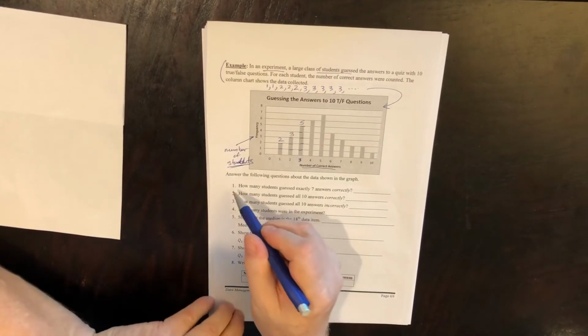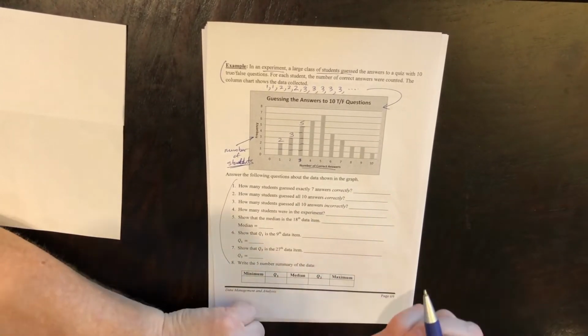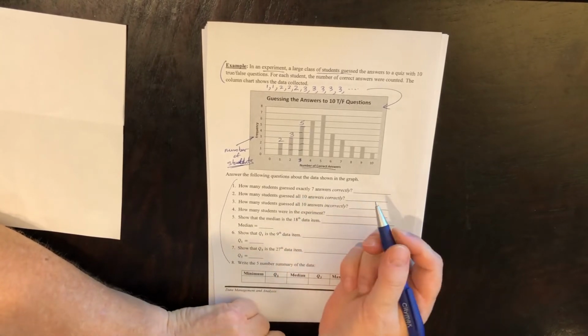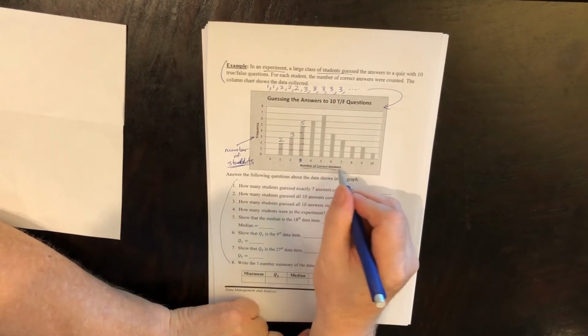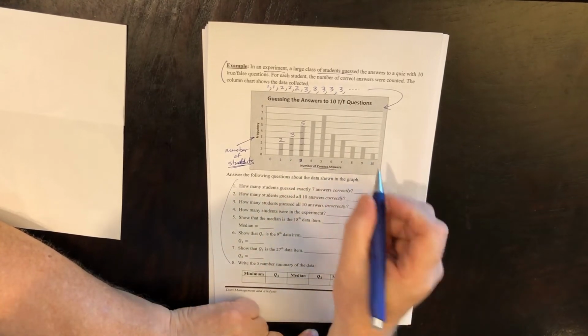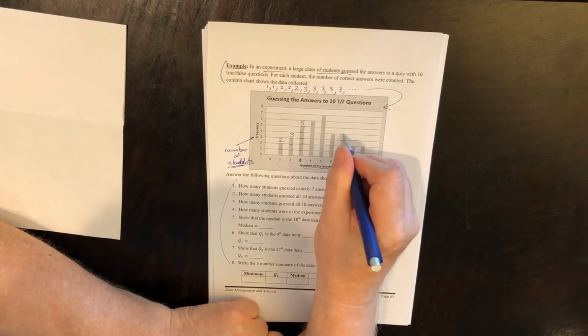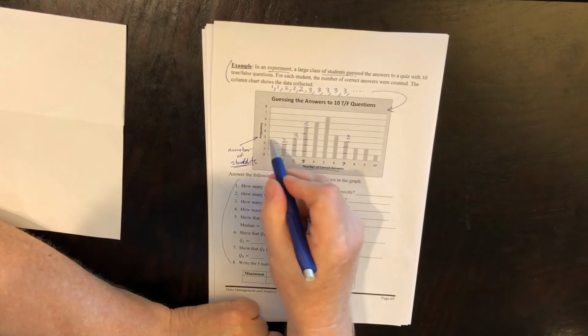So, let's set out to answer these questions. How many students guessed exactly 7 answers correctly? The number of correct answers, this is on our x-axis, 7. How many students guessed exactly 7 answers correctly? The height of this column is 3.